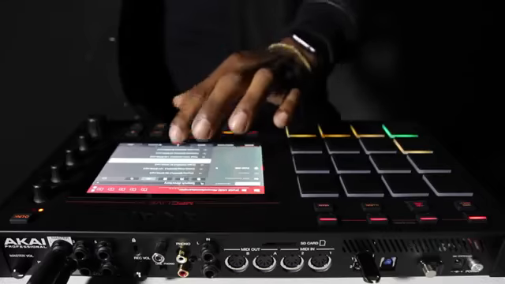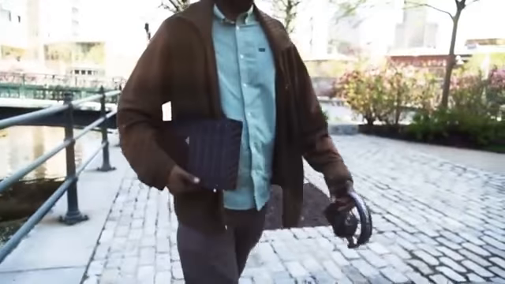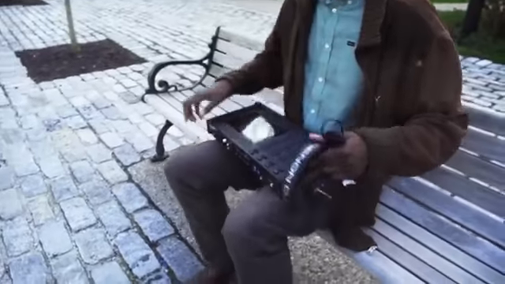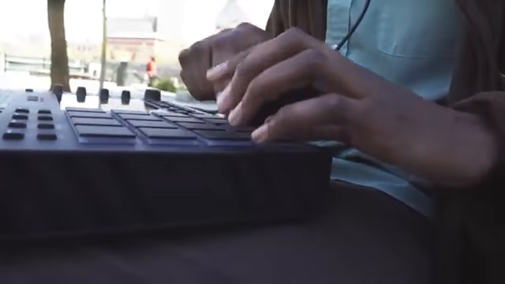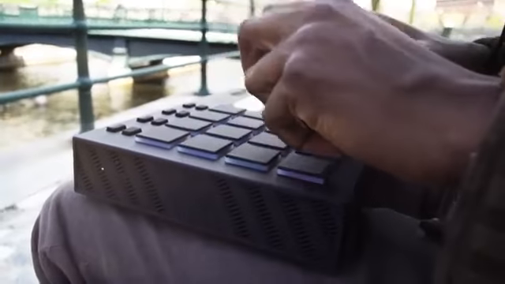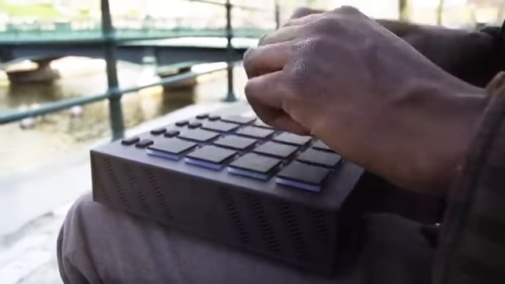Weighing in at less than 6 pounds, the MPC Live ushers in a new era of ultra-portable production and performance. Powered by a rechargeable lithium-ion battery, Live is capable of running up to 6 hours when fully charged without having to plug into a power source. That's right, we've created a battery-powered MPC. This makes the ability to produce great-sounding music anywhere inspiration strikes a reality.